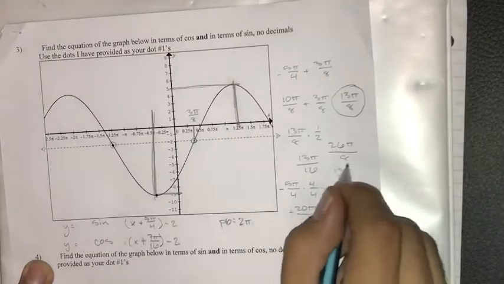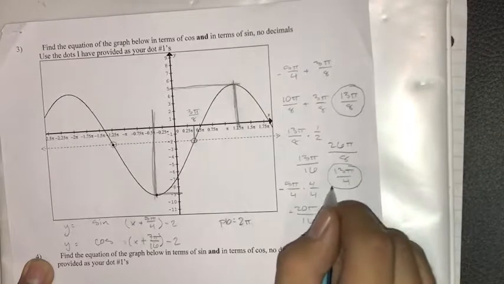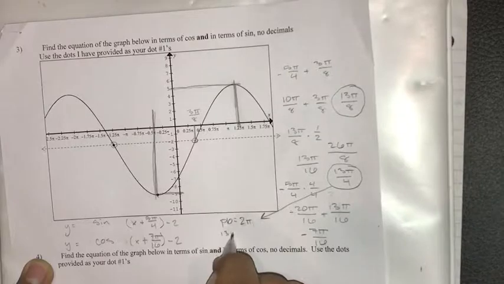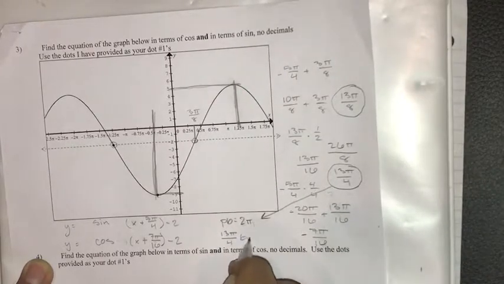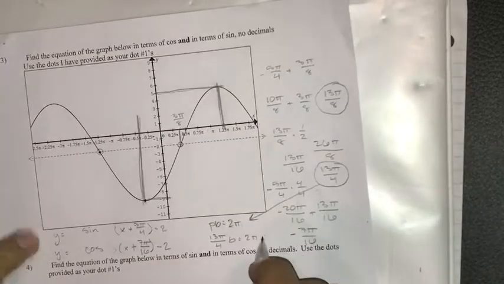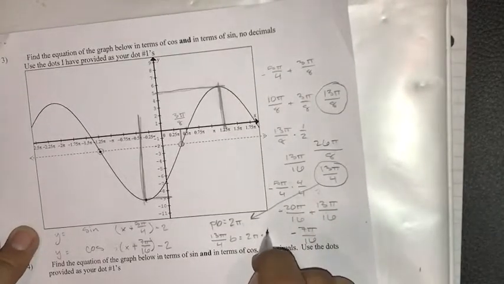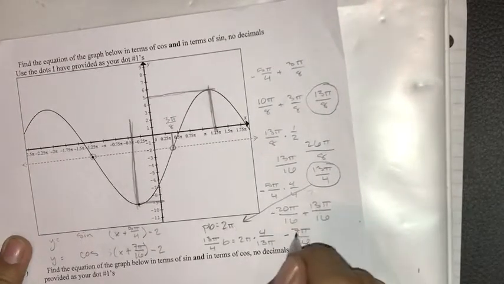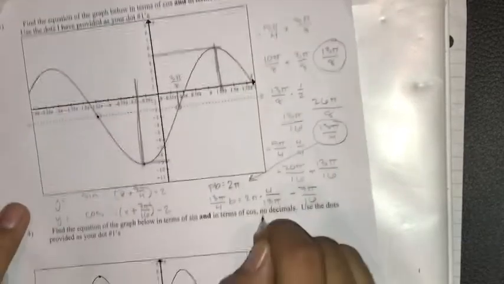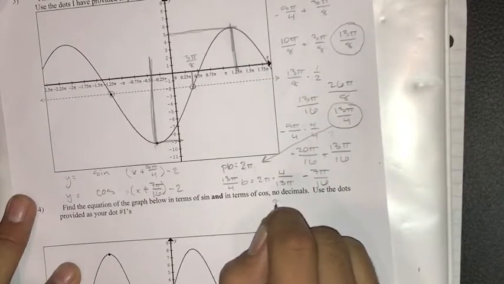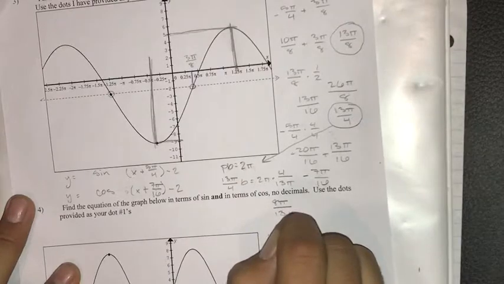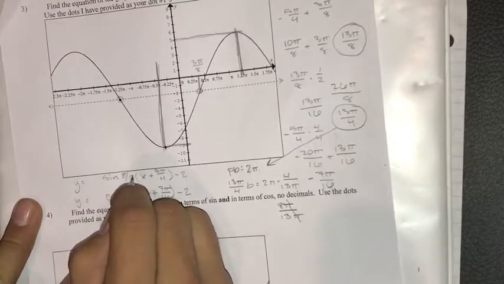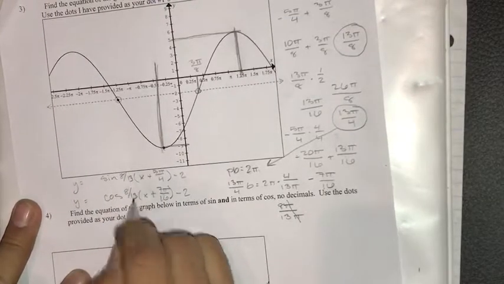So we would plug this 13 pi over 4 into our period times b equals 2 pi. So we have 13 pi over 4 b equals 2 pi. And then we would divide that, so times 4 over 13 pi, which would give us 8 pi over 13 pi, and the pi's cancel out just like before, which leaves us with 8 over 13 for both cosine and sine.